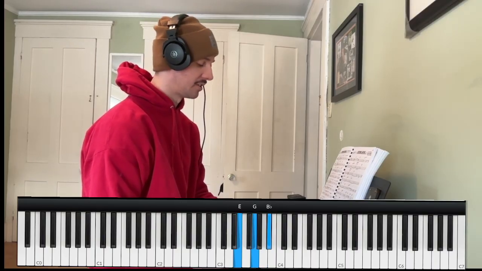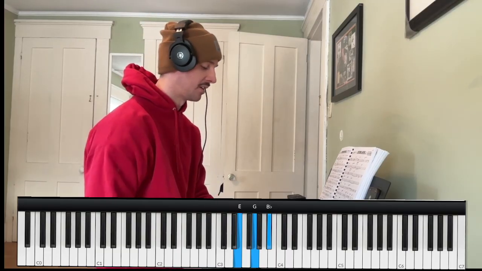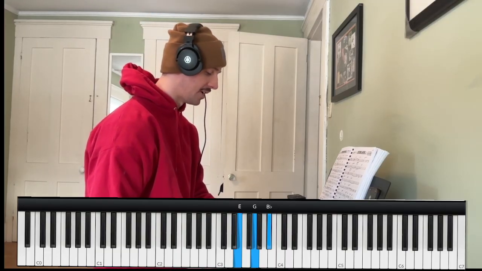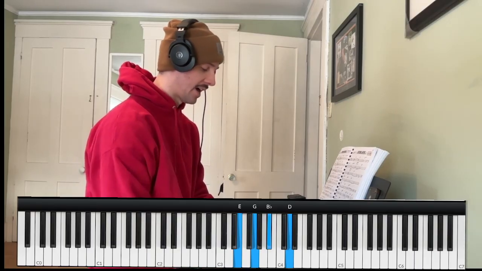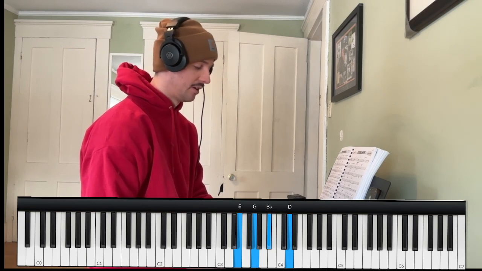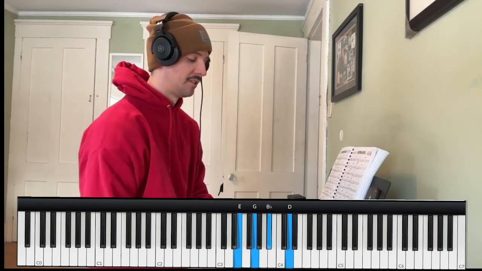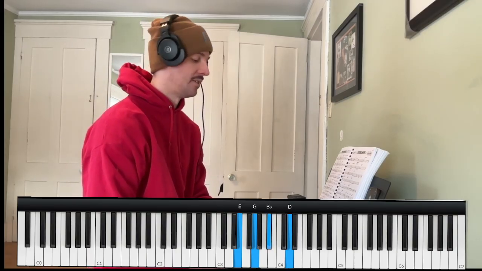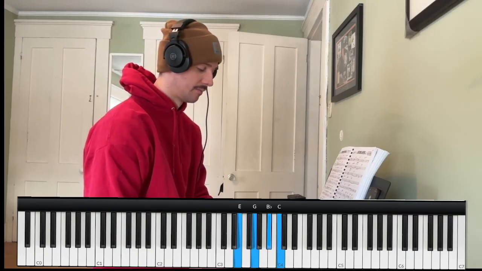or E diminished, excuse me, E, G, B flat, because B flat is diatonically in the scale of F major. And then all we do here is add on this. So it's basically like a regular 7th, like that would be your E minor 7. But this is going to be an E half diminished. This would be an E full diminished.